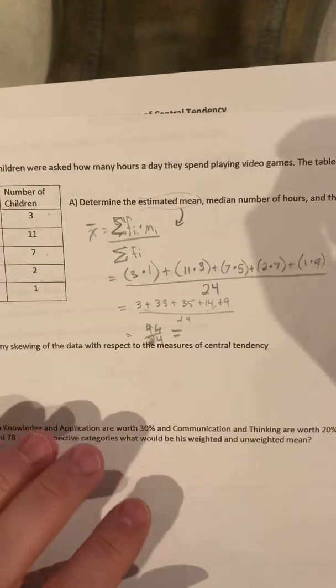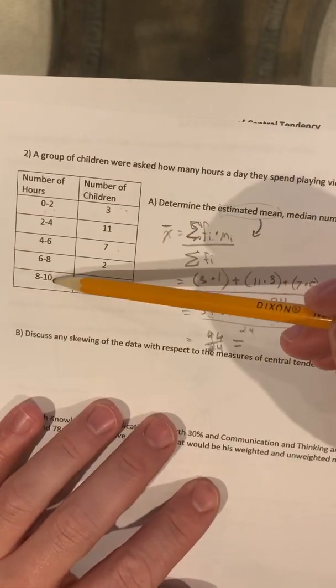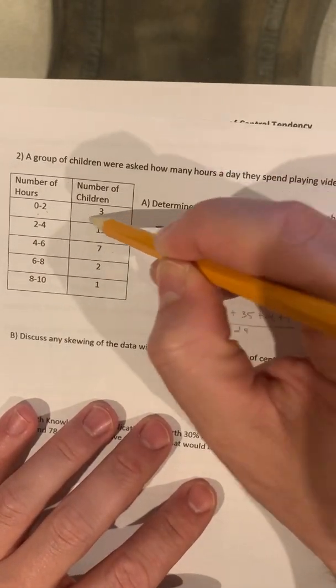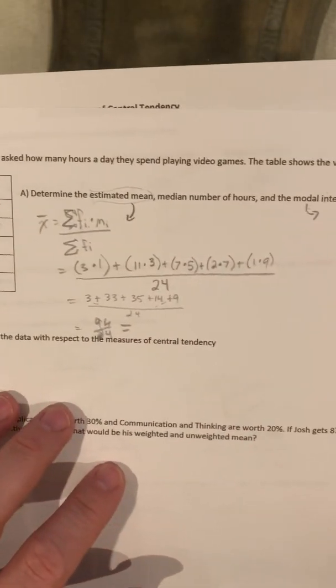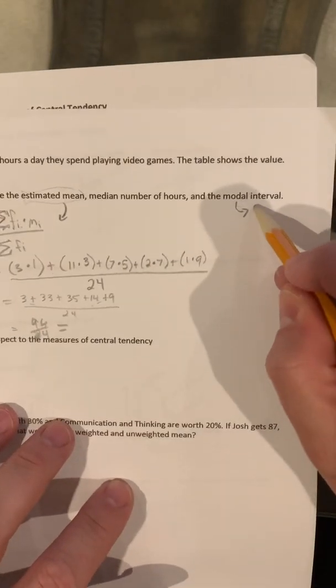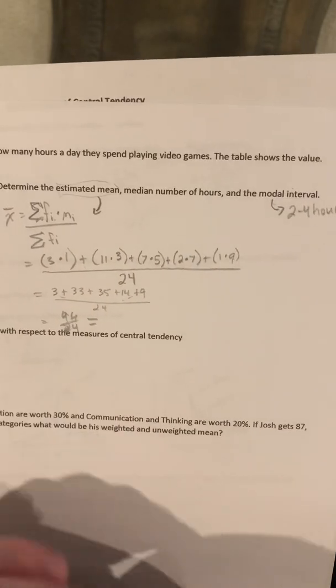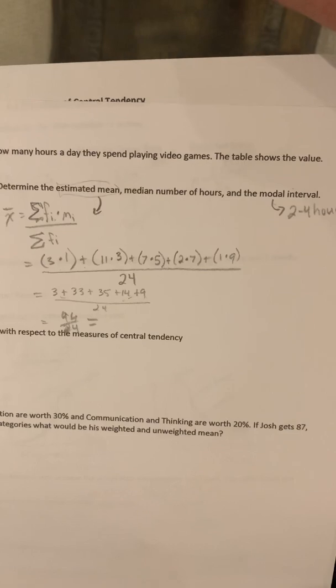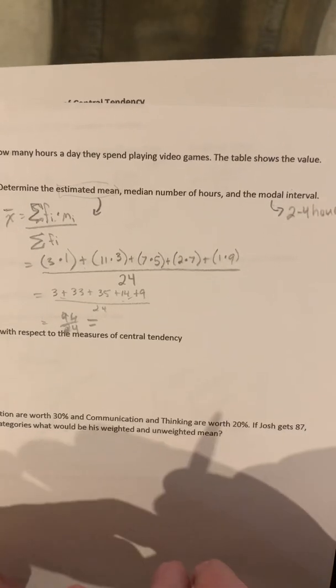While I'm waiting for my computer to load, we'll do the modal interval because this is quite easy. The modal interval is just the mode. Which of these intervals happens the most frequently? It's this one here, because there are 11 children between 2 to 4. So the modal interval would be from 2 to 4 hours. My calculator is loaded, so 94 divided by 24 equals 3.9.